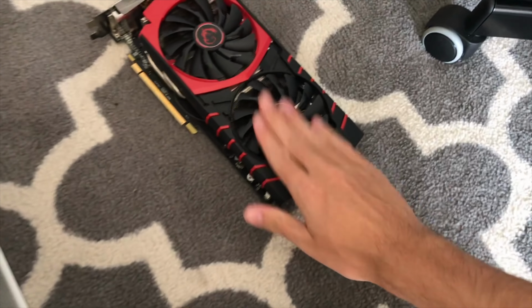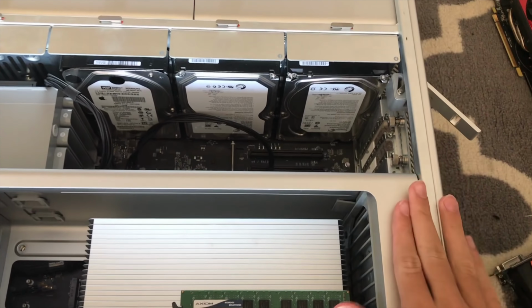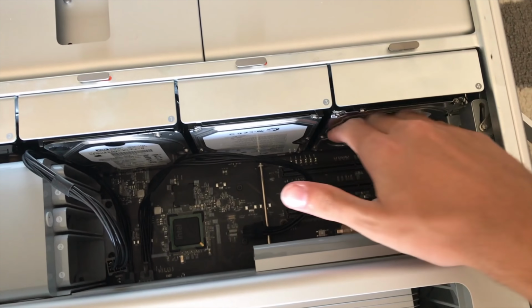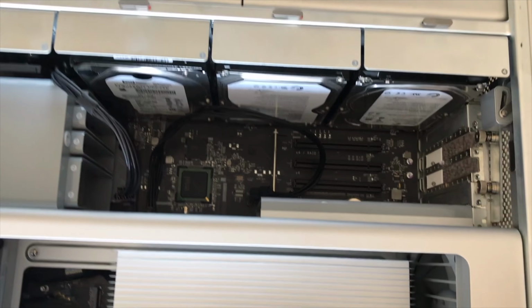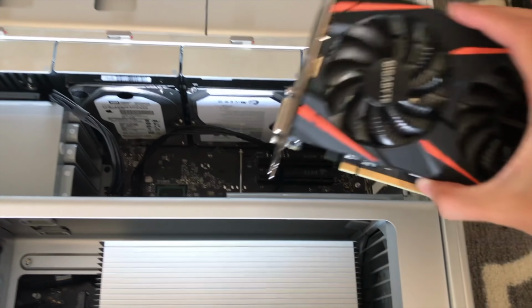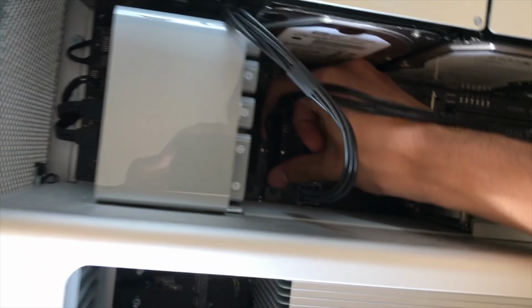Oh, it's a big boy. These things take up a lot of space. Also, a lot of heat comes out of that card. This computer does get pretty toasty, and as you can see, especially with 3 normal desktop hard drives, there's not too much space in here, so hopefully the 560 will run a little cooler and use less power. It's got some benefits to it.